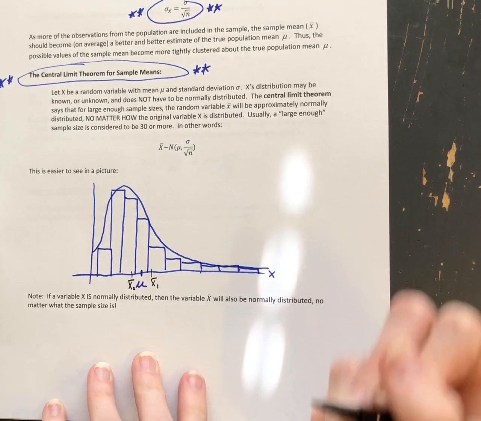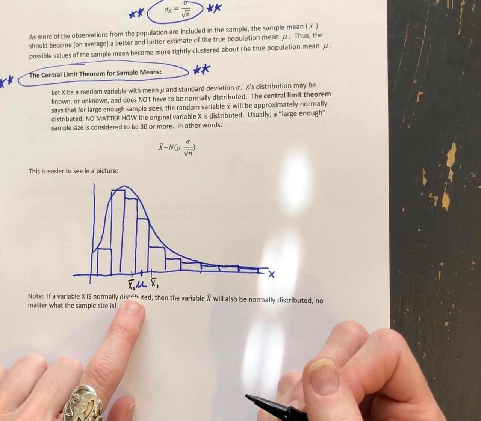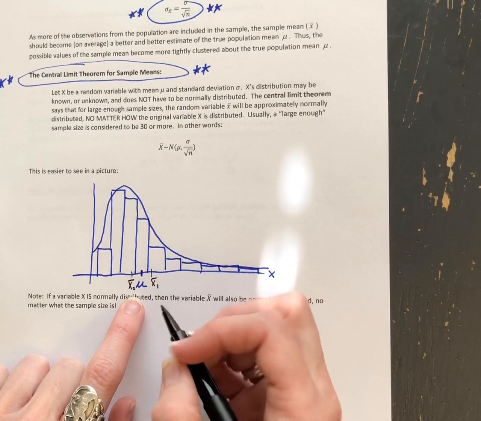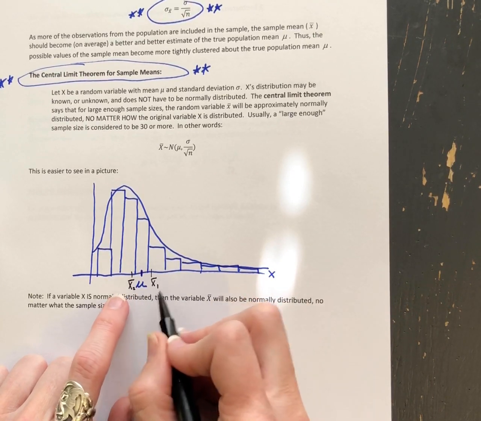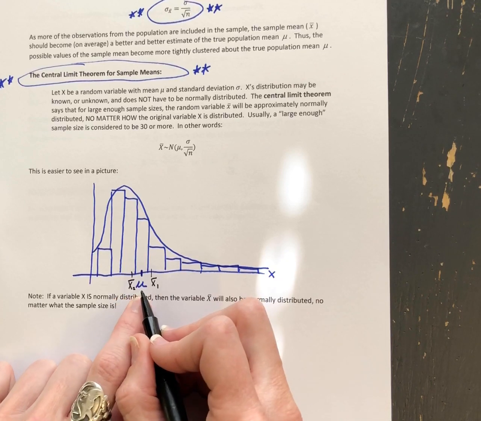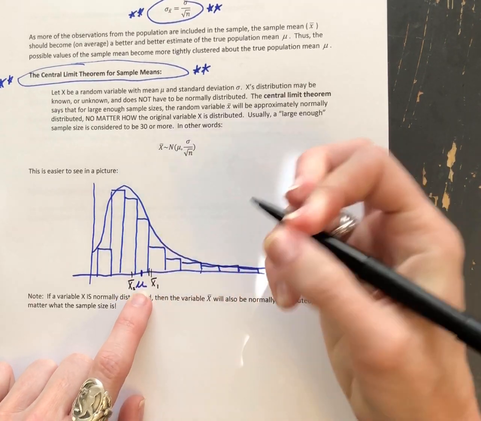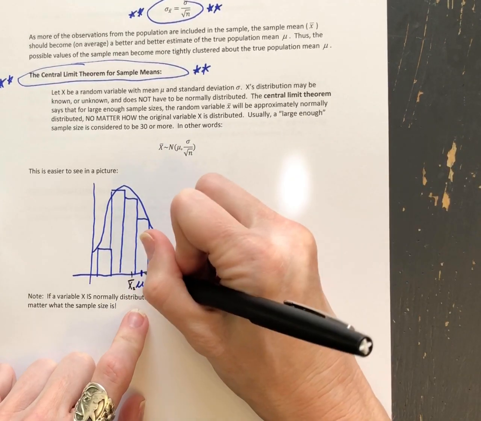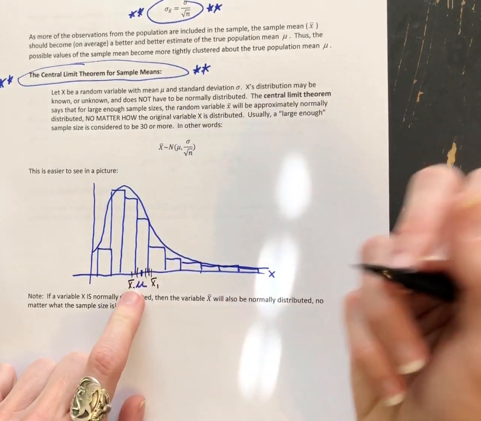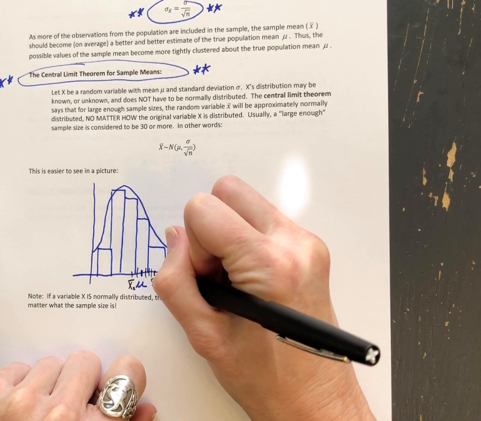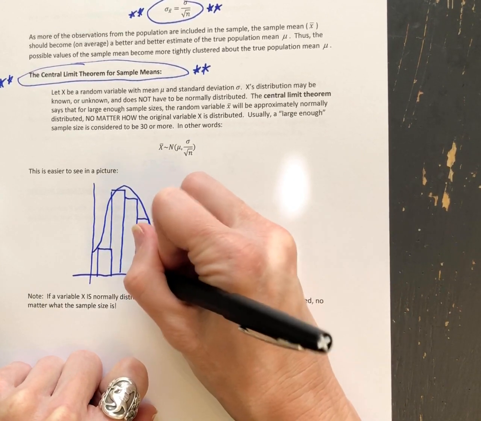I'm going to call that x bar sub 2. Maybe I took another sample mean and got that value, and another one, and another one. All of these represent different possible sample means.